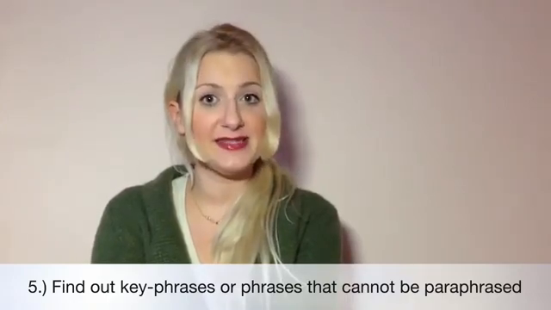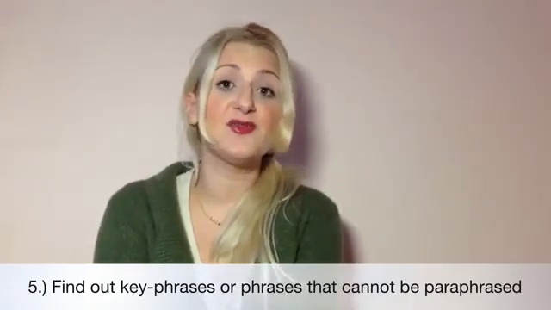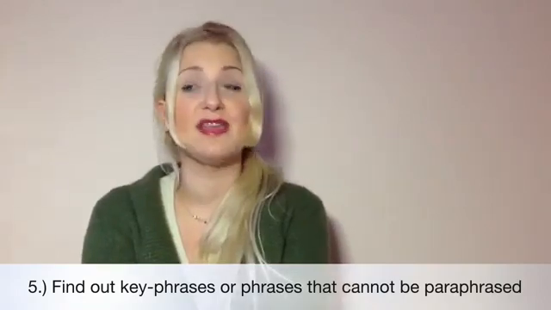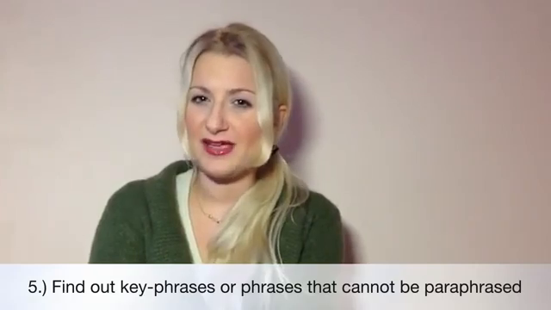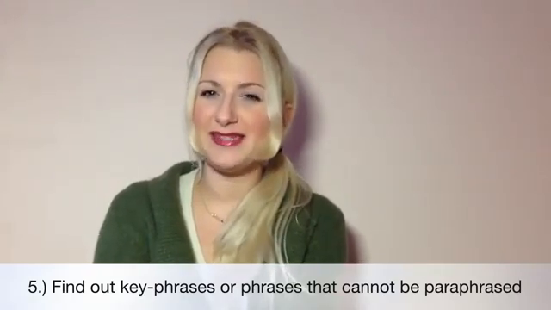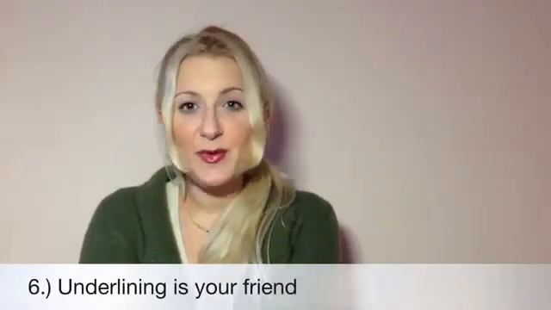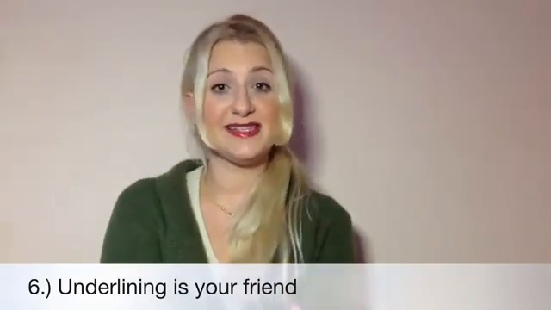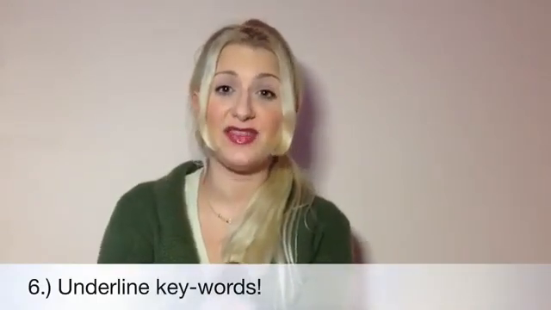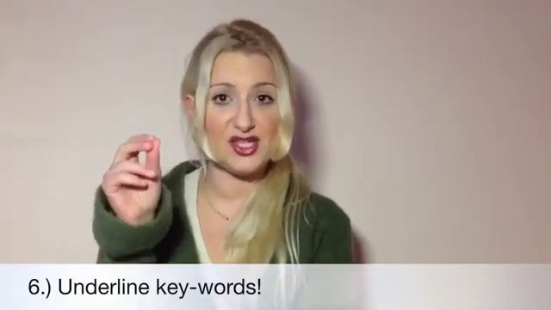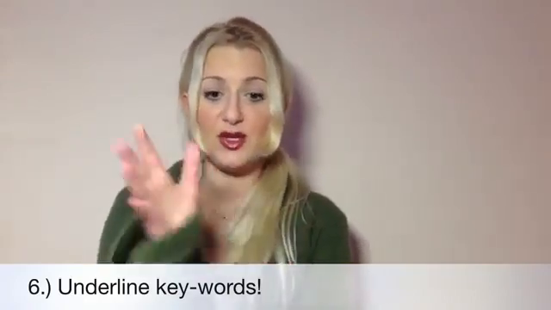Some phrases fall into the category of terminology. They are scientific phrases, so they are not going to be paraphrased. You may want to pay attention to these words, as they are not likely to change. Number 6, underline the key words even before the listening starts. That will really help you stay alert during the listening section, as your attention will focus on these words and you know where you stand during the listening.